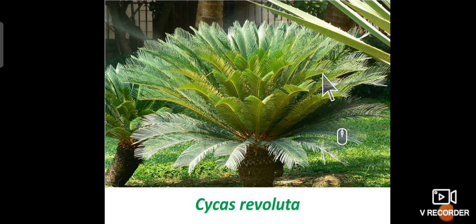Okay, so the next species is Cycas revoluta, also known as Sago cycas. This species is actually a native of China and also southern Japan. In India, it is commonly cultivated in gardens as an ornamental plant. And the plants are not too tall, as you can see clearly here in this figure. They reach a height of only about 2 meters.